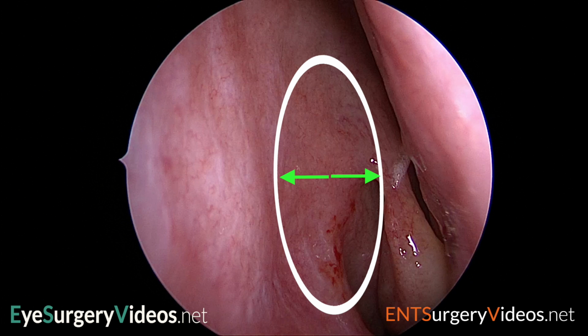Similarly, the anteroposterior position of the sac is variable, but once the sac has been partially exposed, the bony ostium location can be suitably positioned and sized.